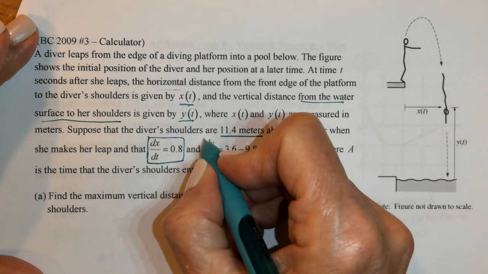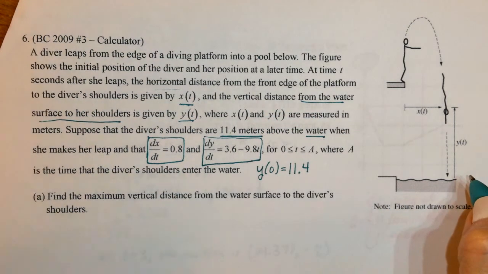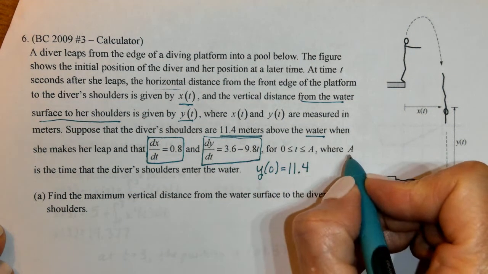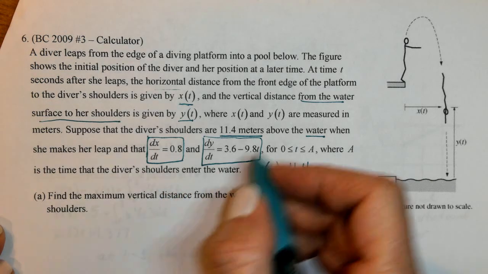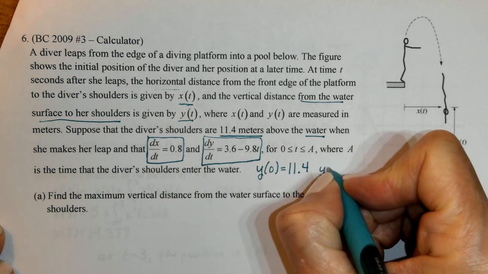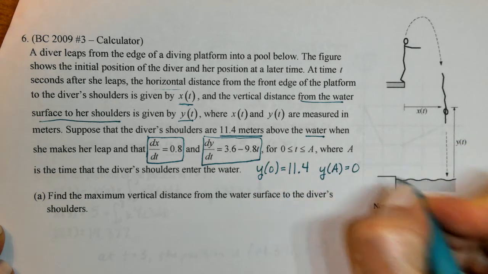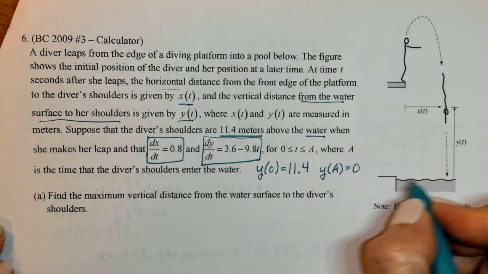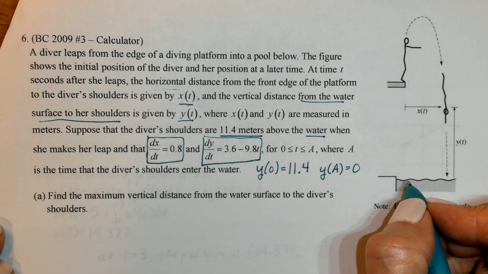And dy/dt is given to us as this, for time 0 to A, where A is the time that the diver's shoulders hit the water. So that tells us y at time A is going to be 0, because at the end she's at a vertical distance of 0 from the water.